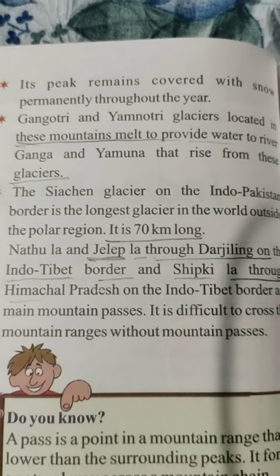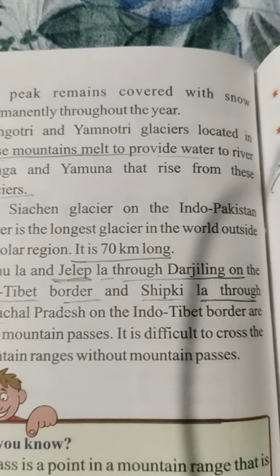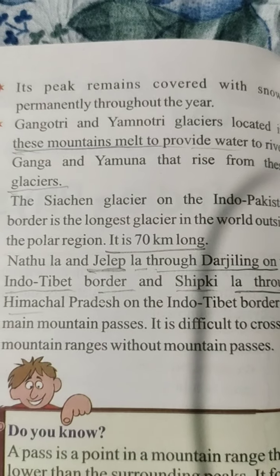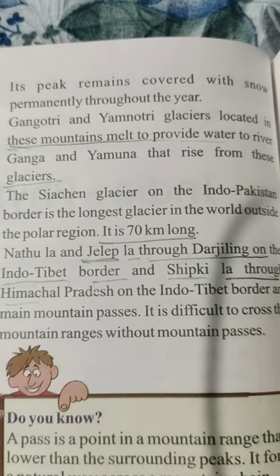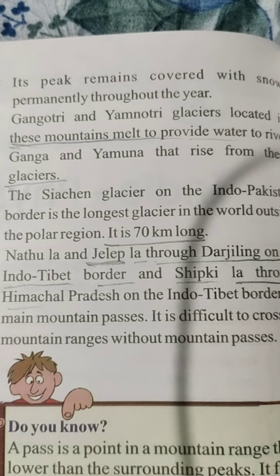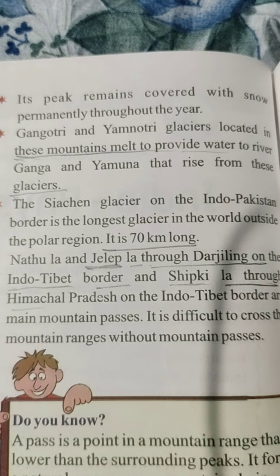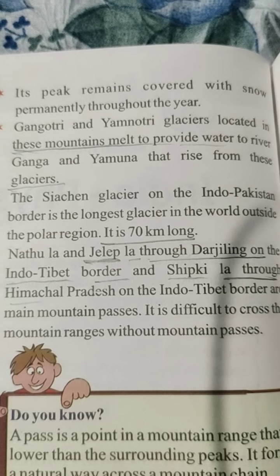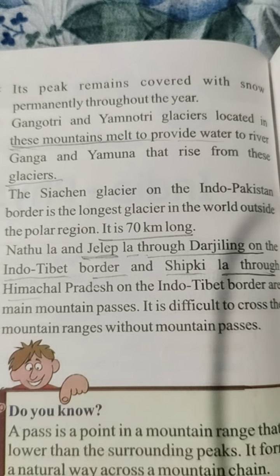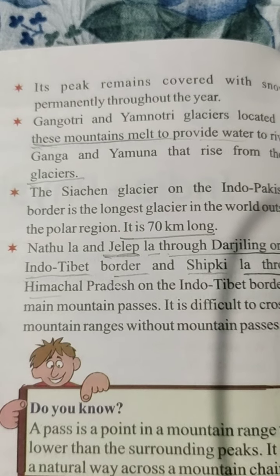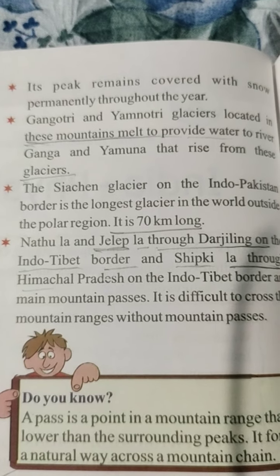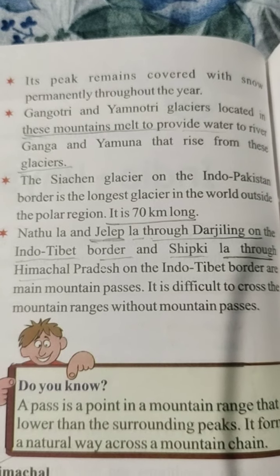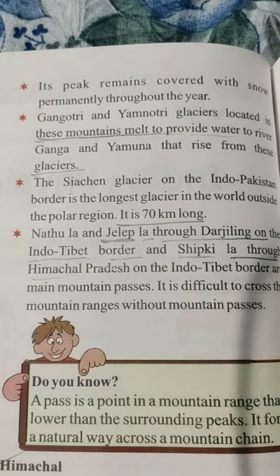Its peaks remain covered with snow permanently throughout the year. Gangotri and Yamunotri glaciers located in these mountains melt to provide water to the rivers Ganga and Yamuna that rise from these glaciers. The Siachen Glacier on the Indo-Pakistan border is the longest glacier in the world outside the polar region.